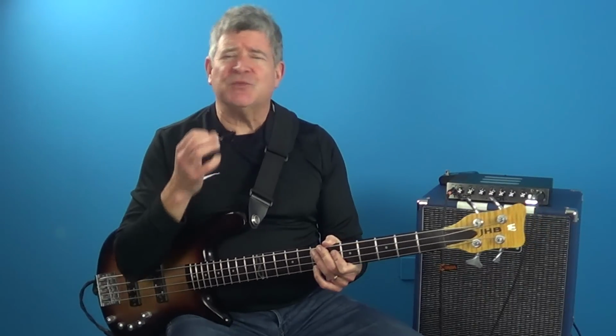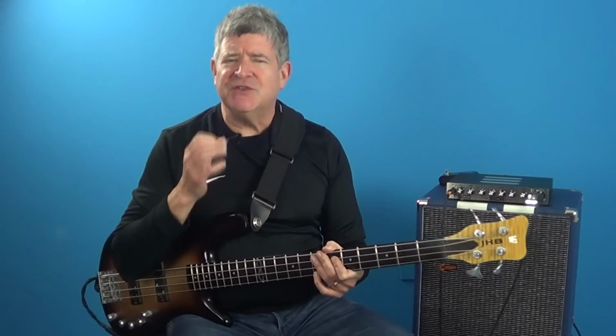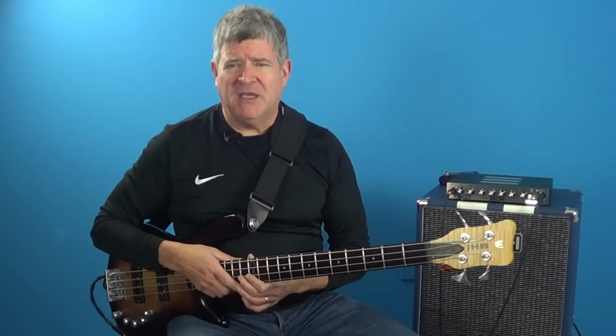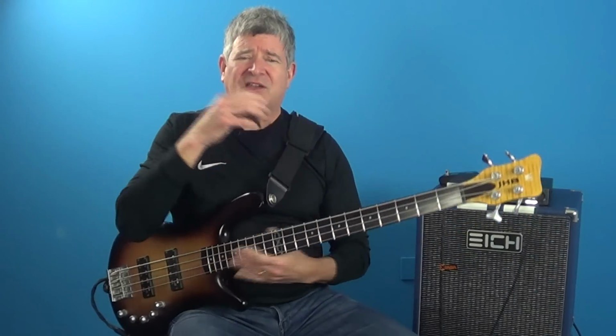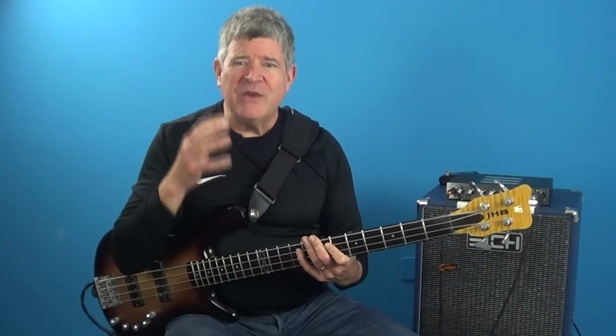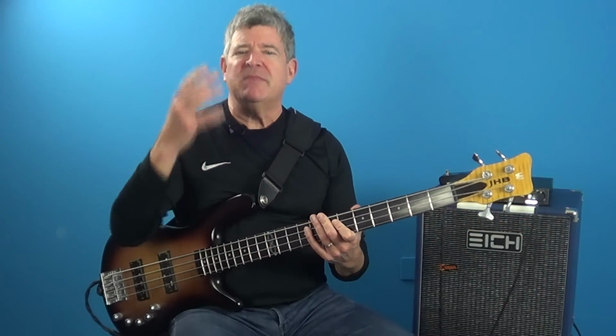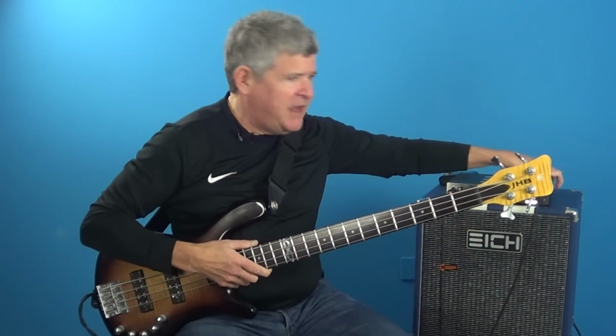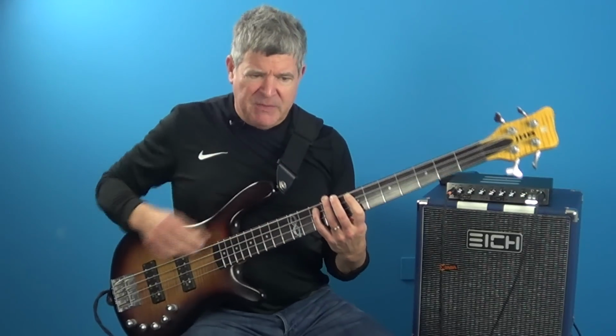And a scale that's really useful that's going to enable us to do this rather quickly is called the dominant bebop scale. But in order to understand how to construct that scale, we first have to understand what a Mixolydian mode is. So let's go ahead and take a look at this Mixolydian mode.